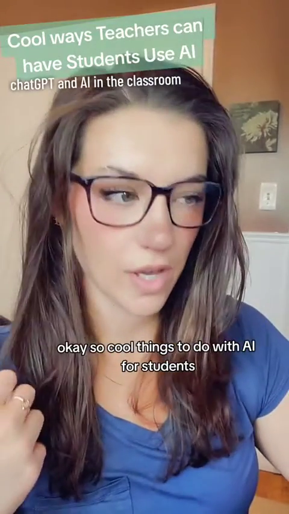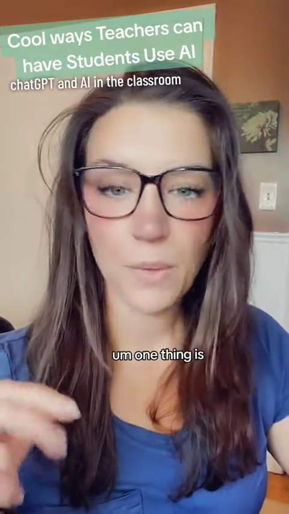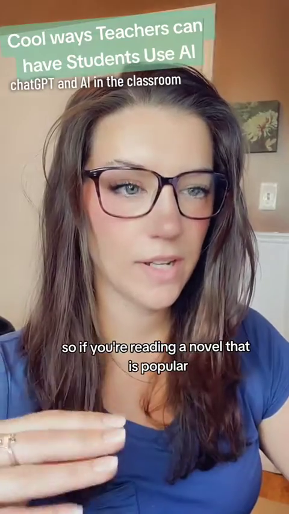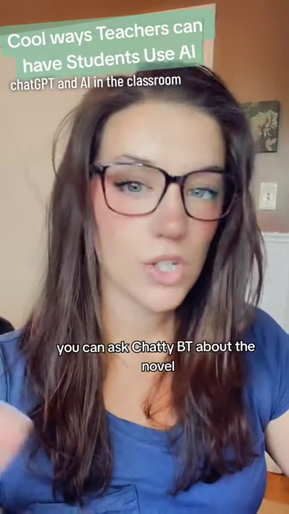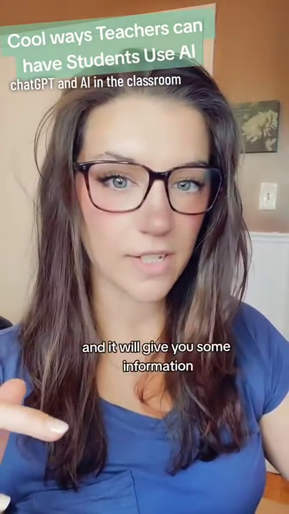Okay, so cool things to do with AI for students. One thing is, if you're reading a novel that is popular, you can ask ChatGPT about the novel and it will give you some information.